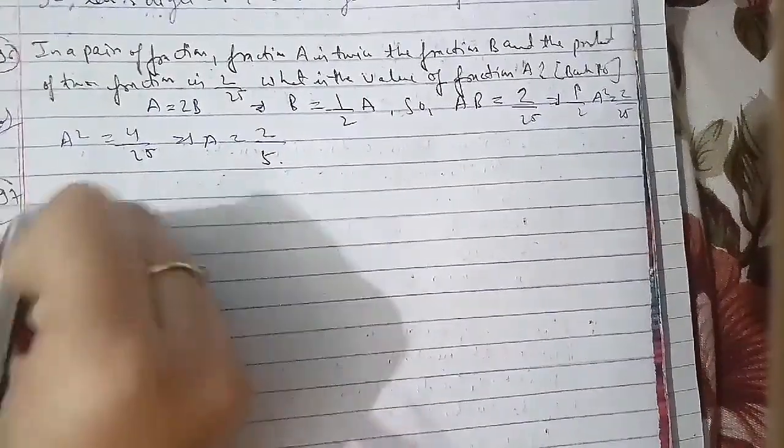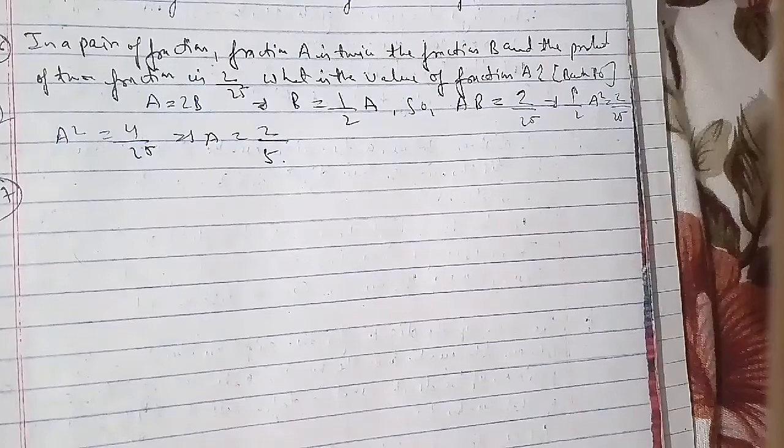The fraction is, the options we have 5 by 6, 6 by 5, 3 by 8 and 8 by 3.